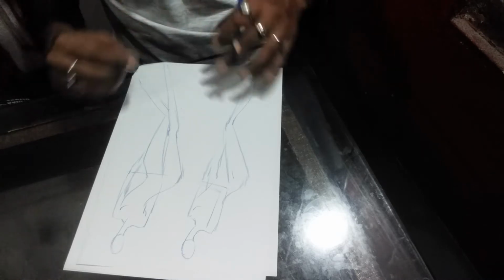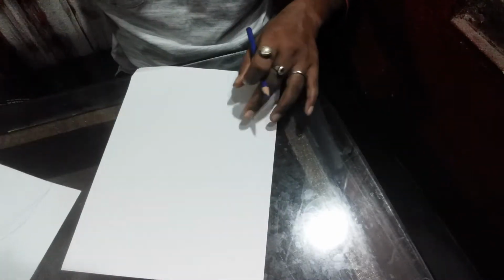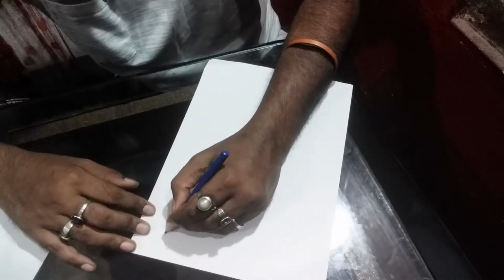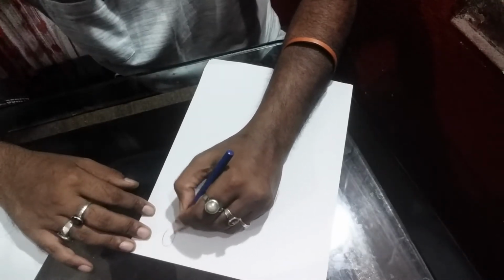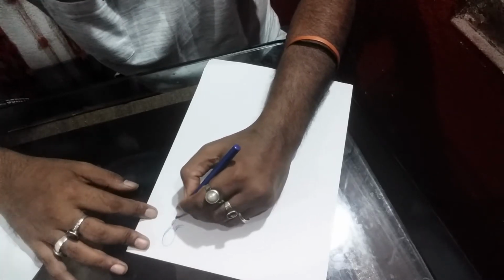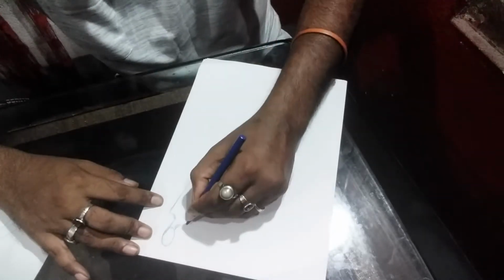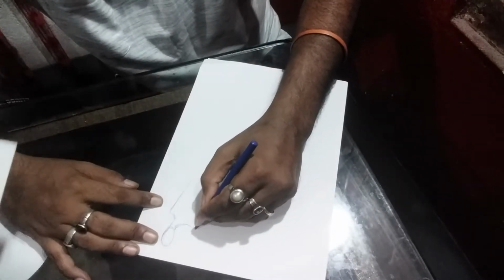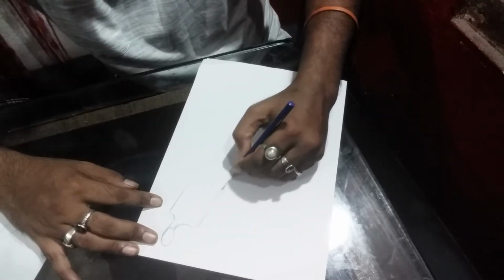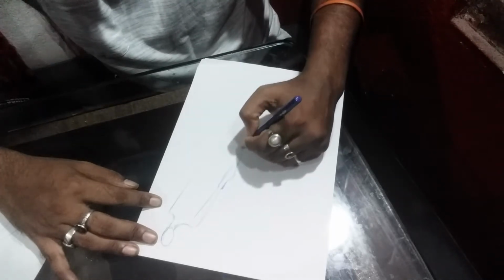Okay, so we need 4 sketches here. So 2 are ready. I'll keep them here. Another 2, we have to sketch again, and then I will show you what the relationship is, how it comes from Western wear. I also mentioned that Western dress is mainly body hugging for a good shape, but Indian wear is a little bit loose, not fitted. That is the basic difference between Eastern and Western wear.